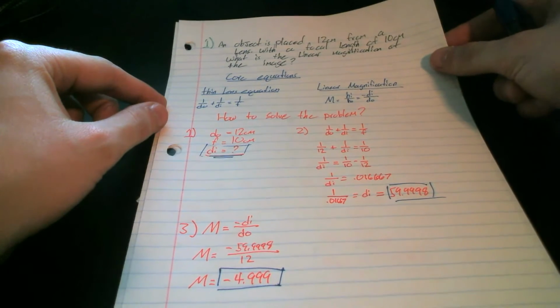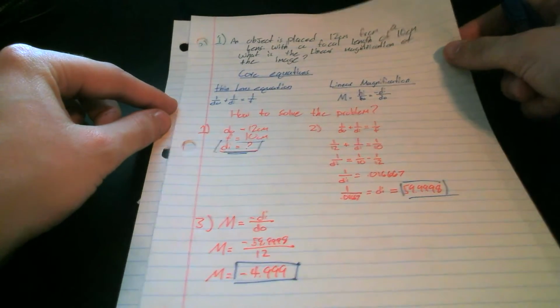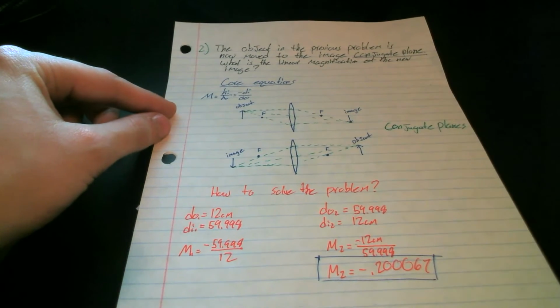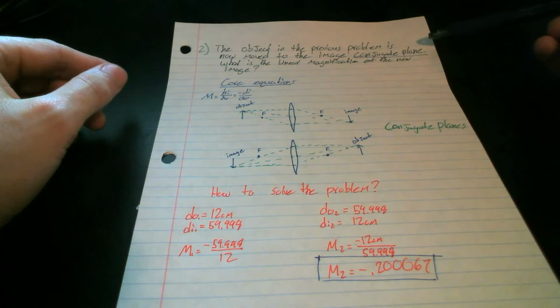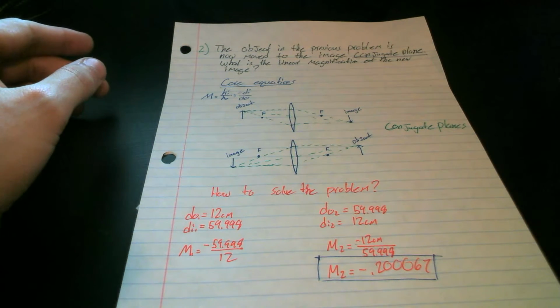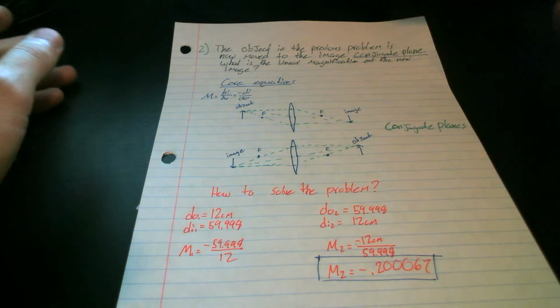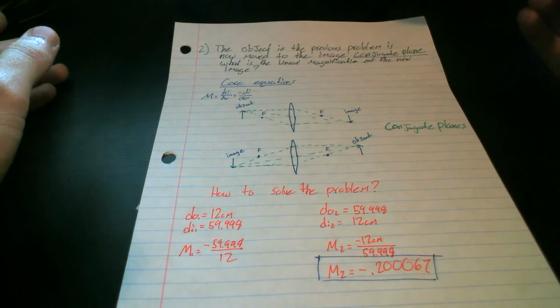This problem plugs directly into the second problem, which is talking more specifically about conjugate planes. So again, this question asks: the object in the previous problem is now moved to the image conjugate plane. What is the linear magnification of the new image?